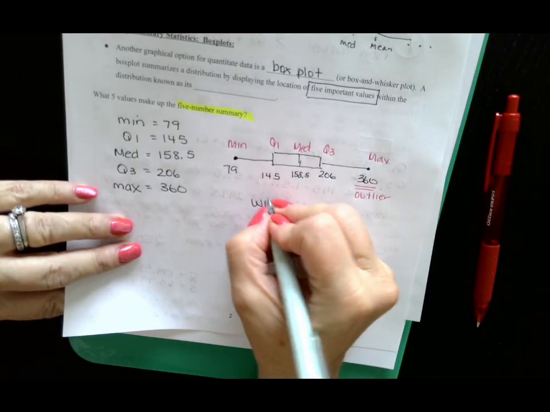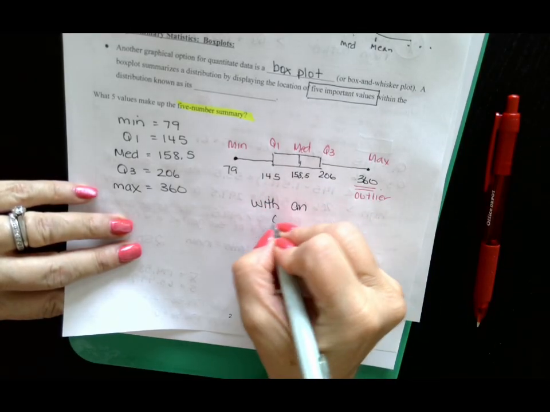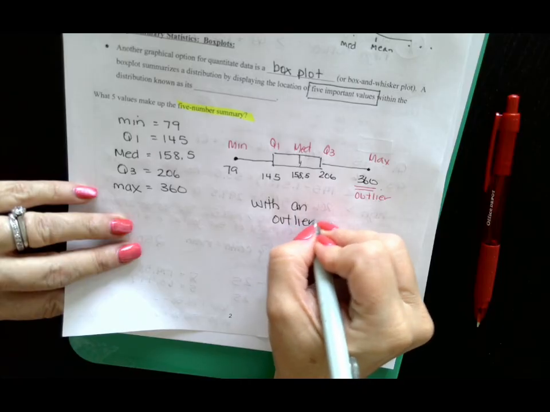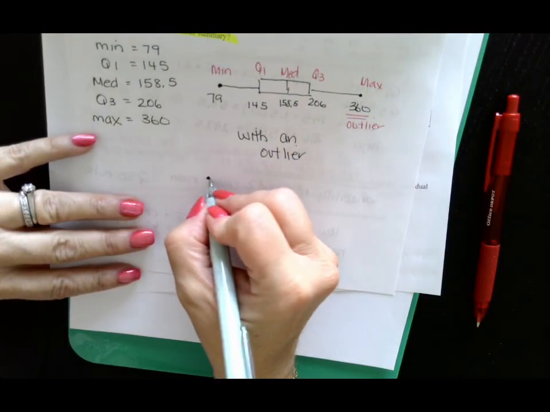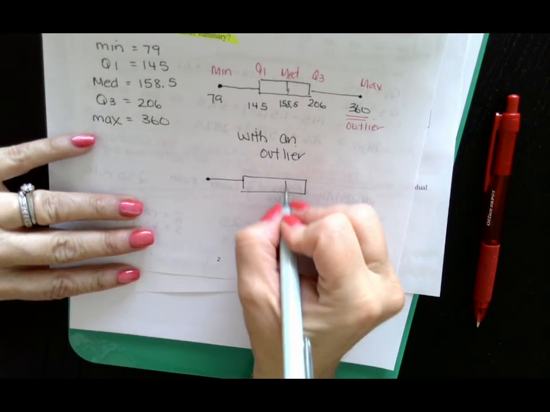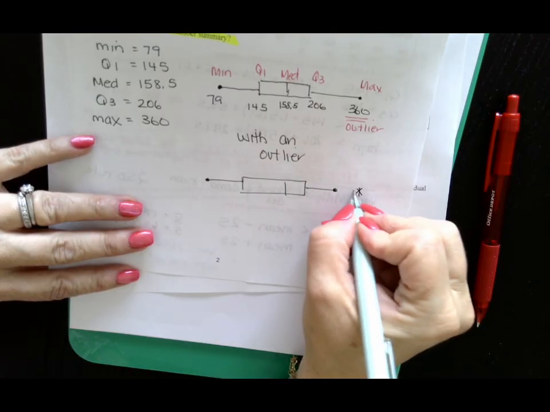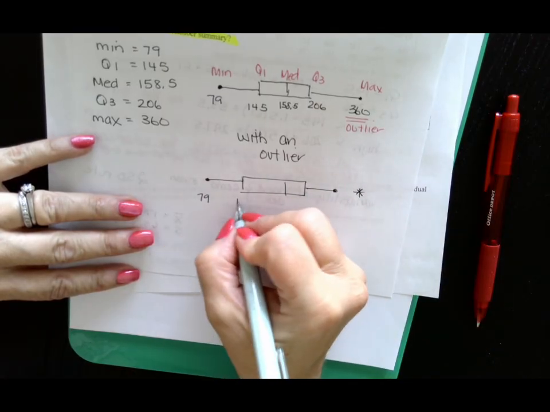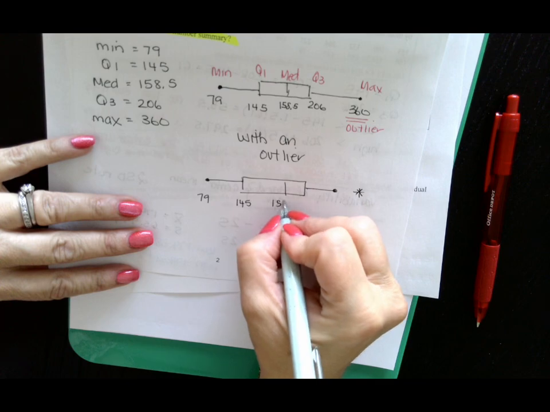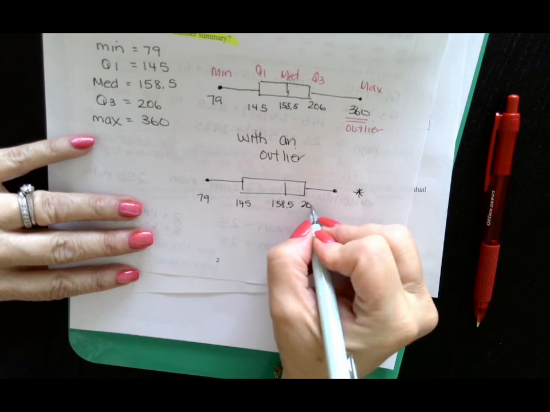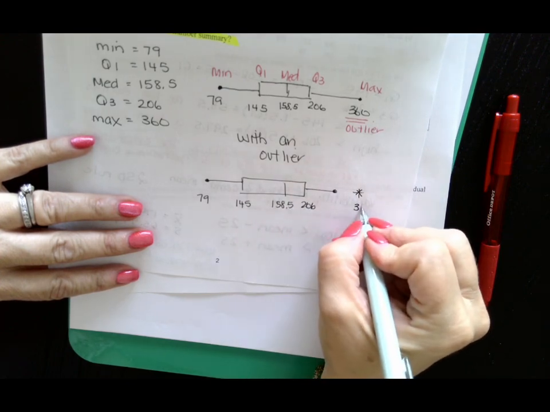So with an outlier, our box plot looks like this. 79, 145, 158.5, 206, and out here this value is 360.